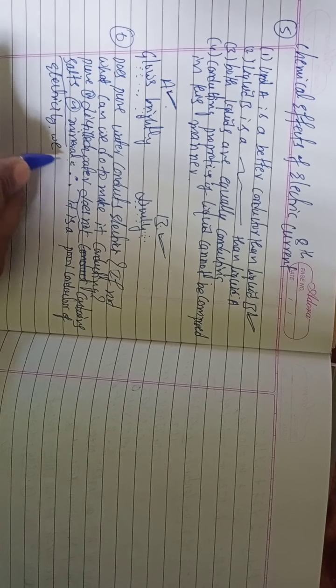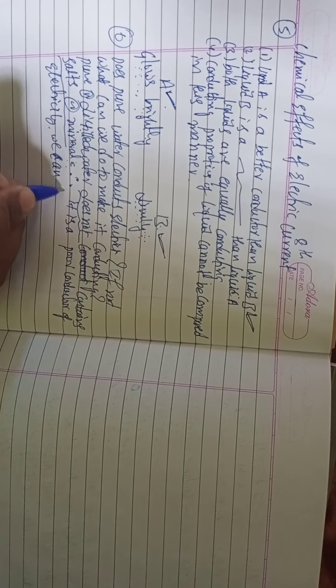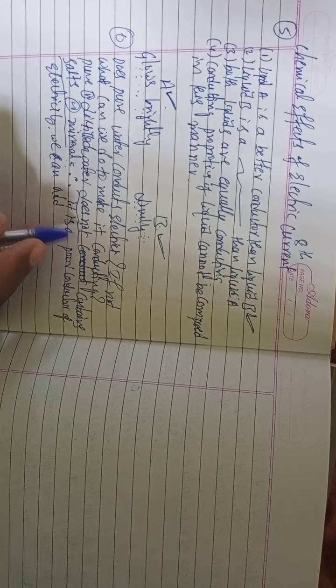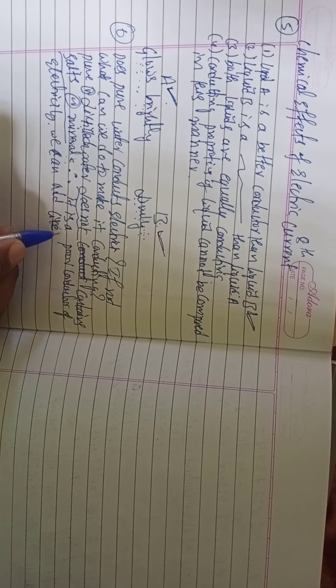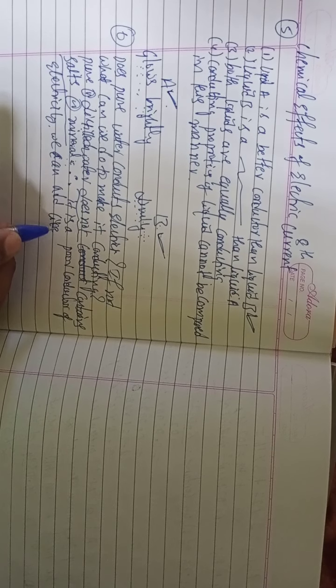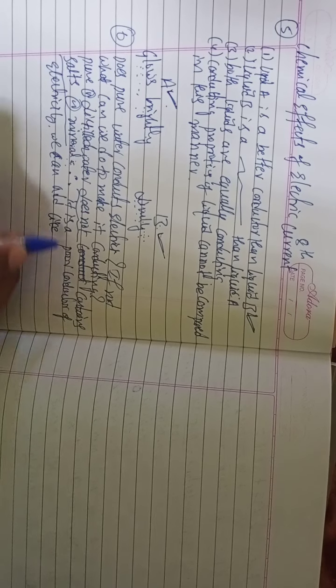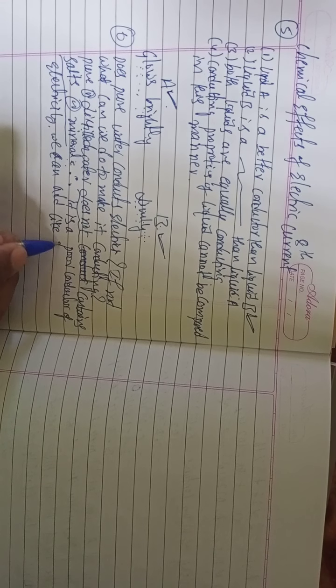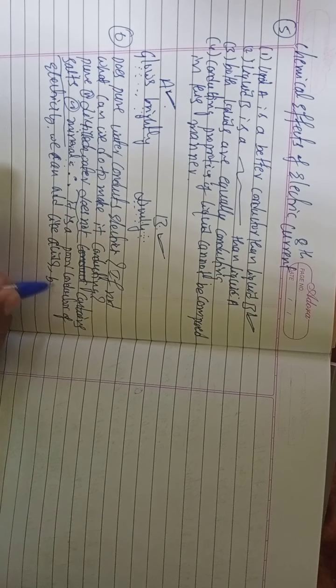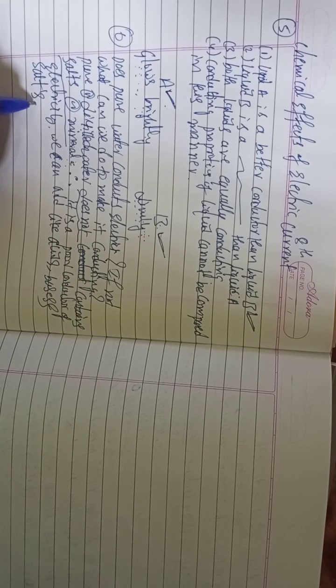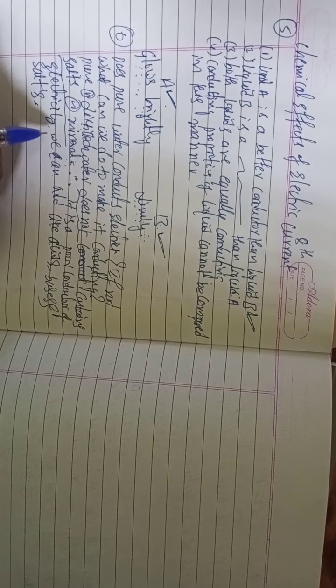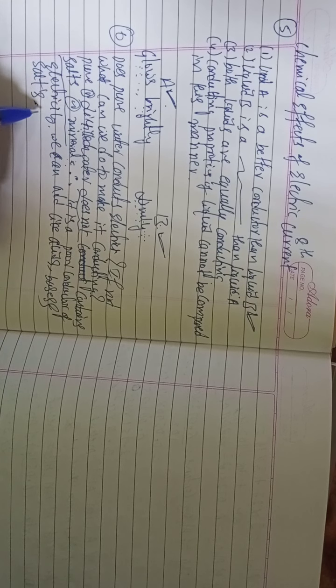Okay, how can we make it conducting? We can add salts, acids, bases. Okay, all these you can add. By adding all these, you can increase the conducting capacity of distilled water or pure water. Okay, next question number 7.